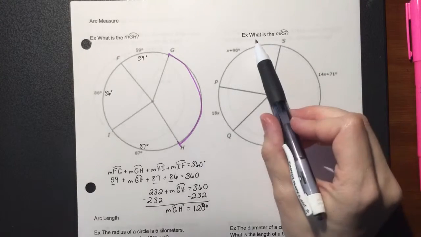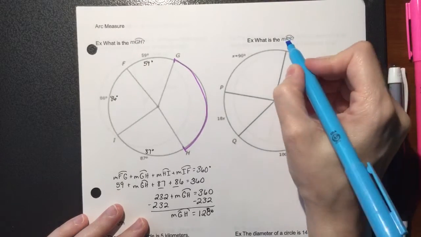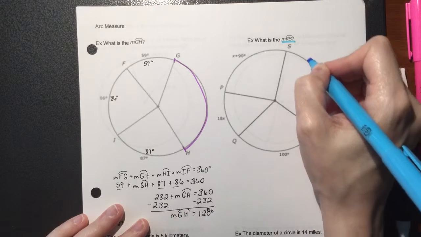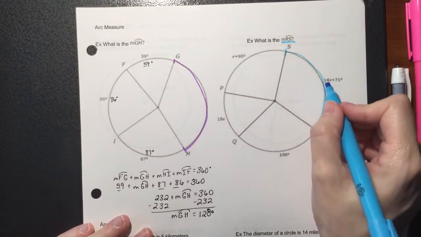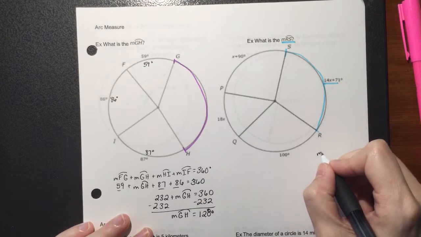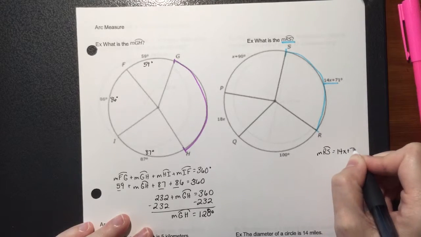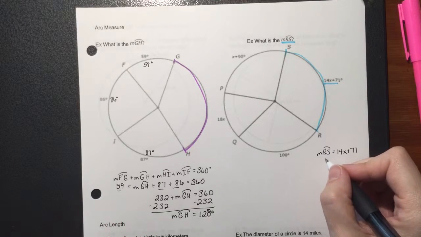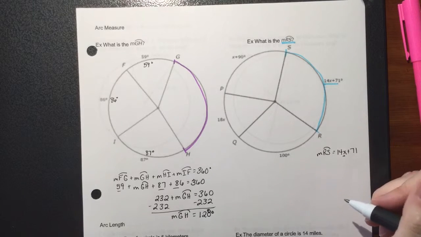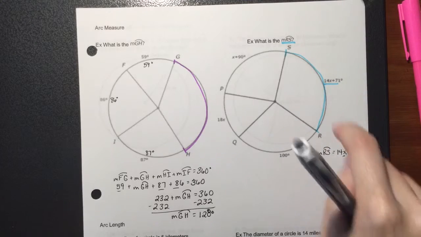In this case, they want to know what is the measure of RS. So if we go and we find RS, there's RS, and then there's RS there. If we look, RS is equal to 14x plus 71. And in order to be able to say what the measure of RS is going to be, we have to know what x is. Well, in order to be able to know what x is, we have to solve for it.